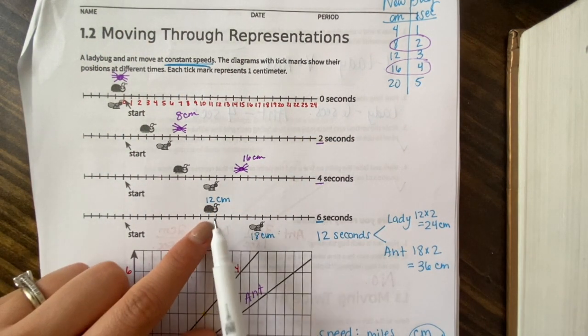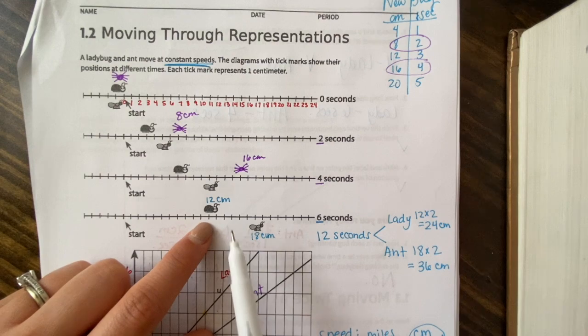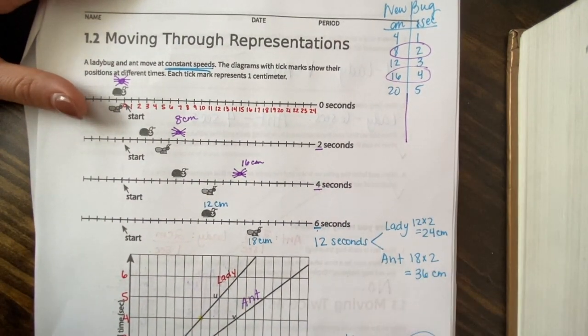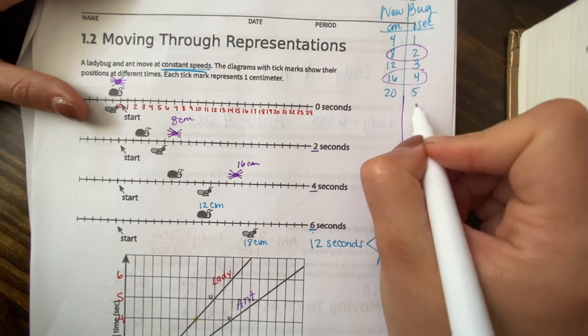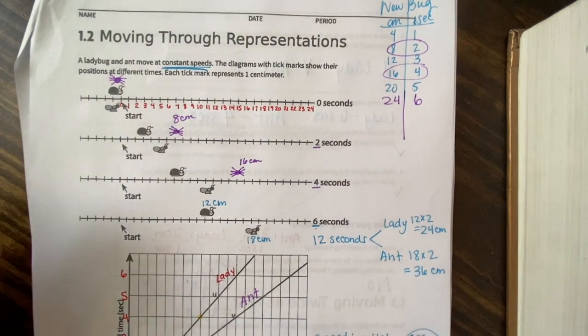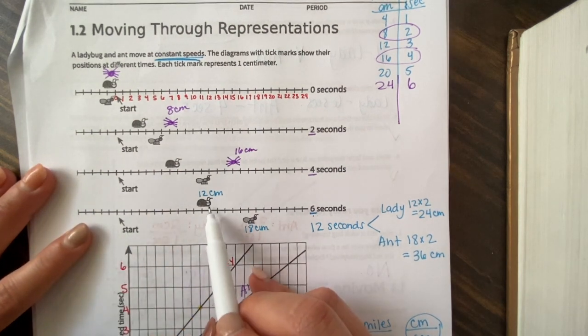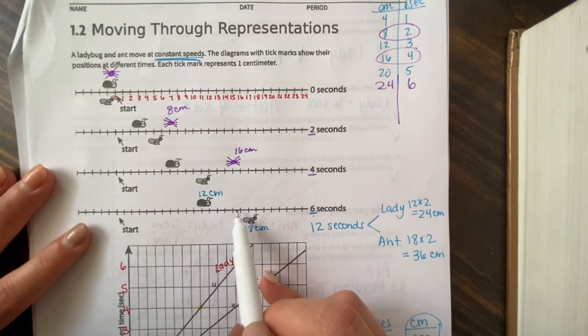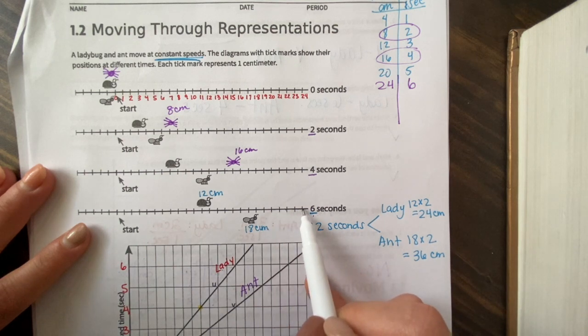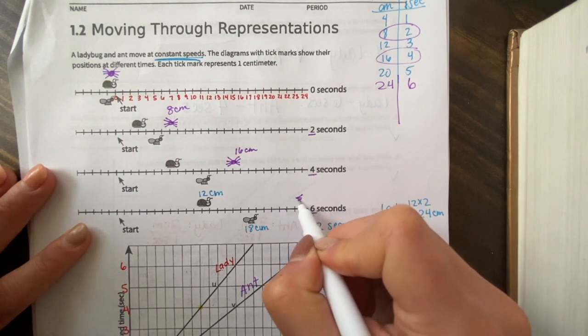Okay. And then at 6 seconds, my bad. At 6 seconds, I believe it'll be off the graph. Maybe not. At 6 seconds, it's going to be 24. So let's see here if there's enough room. So if this is 12, 13, 14, 15, 16, 17, 18, 19, 20, 21, 22, 23, 24. Oh, look at that. It's like they had a plan.